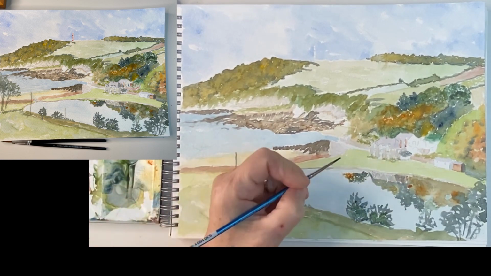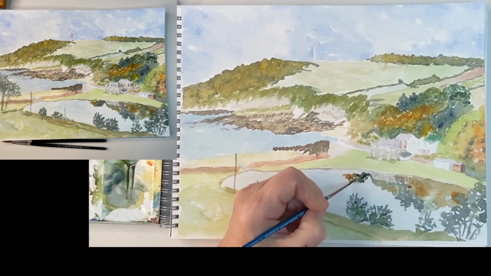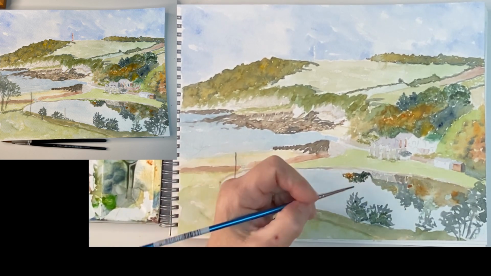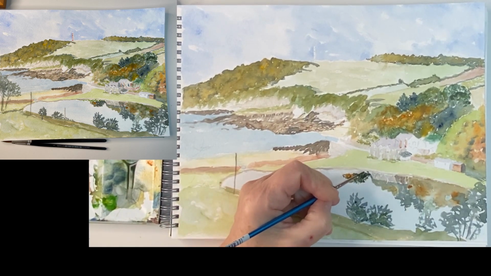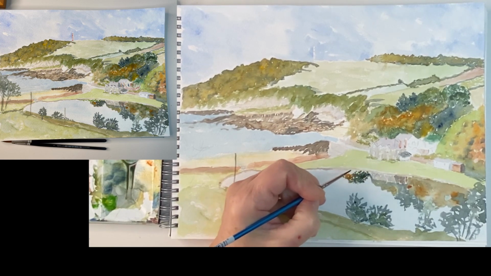More dark round to where it meets the house. Then the water lilies themselves are a different green, so I'm just going to use the sap green and a little bit of yellow and just make sideways strokes so that you can see it's something different.